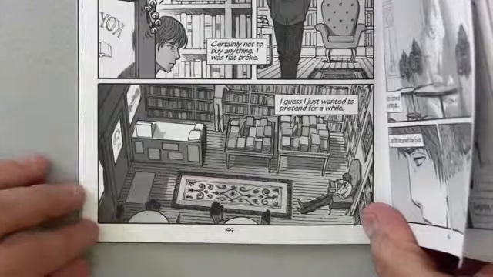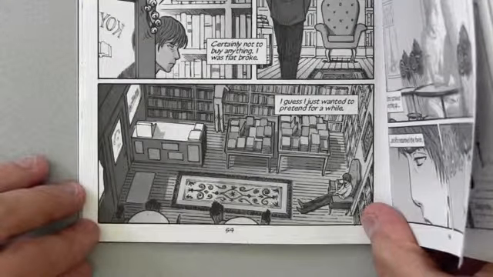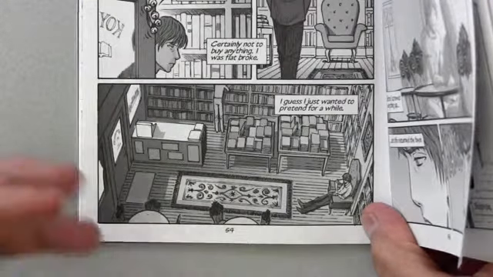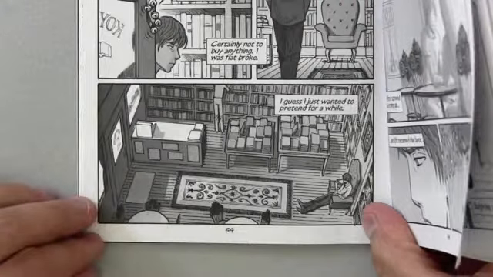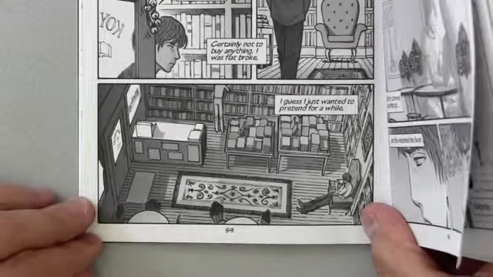So consider that, the use of the aerial view, when you want your reader to kind of memorize the location of different things in the scene.